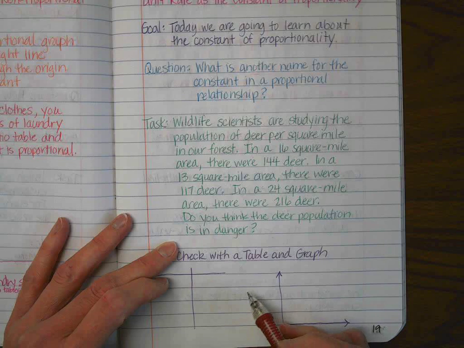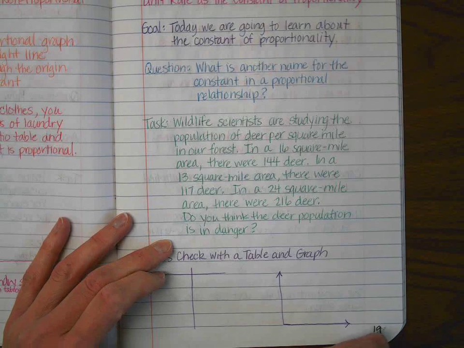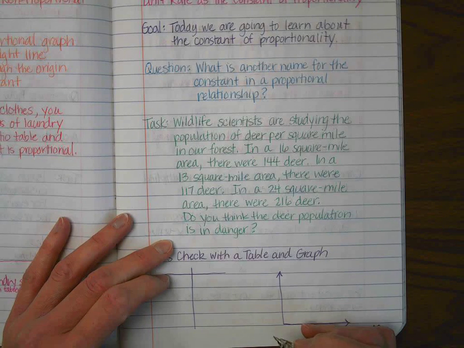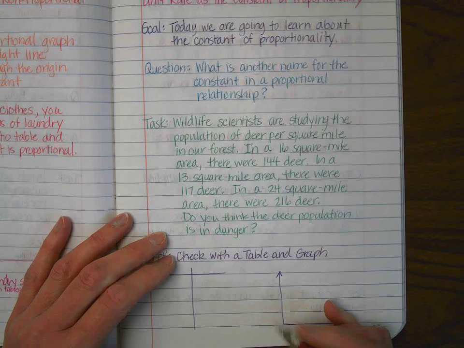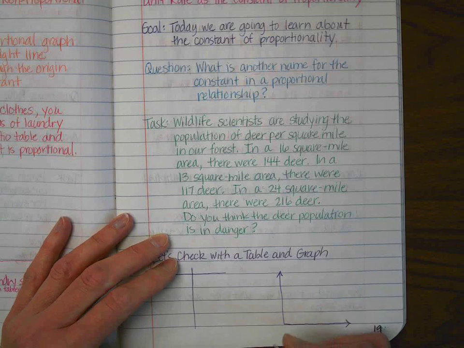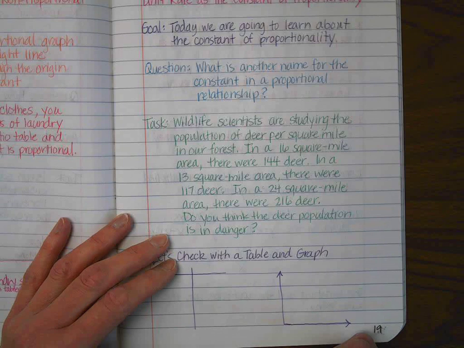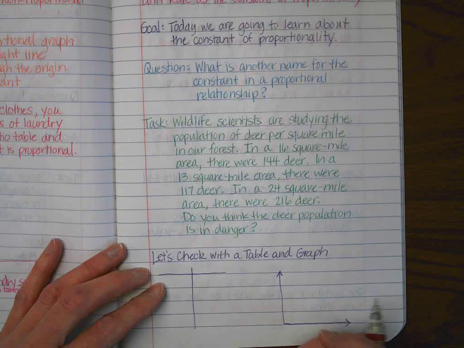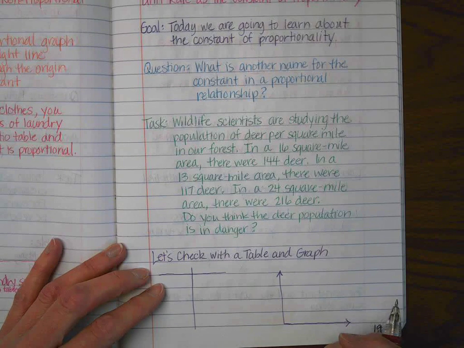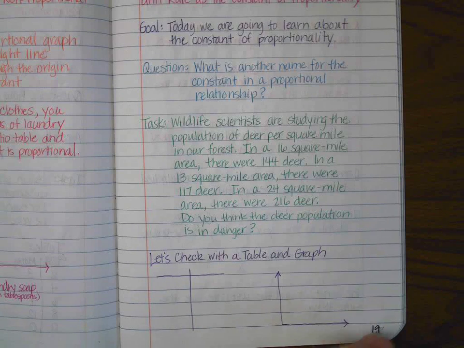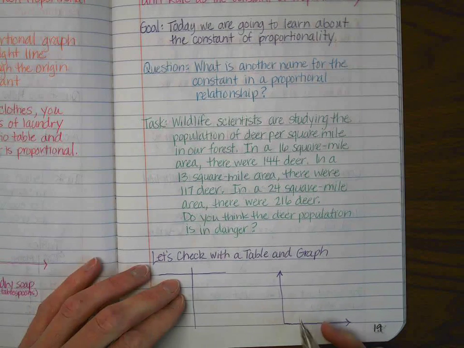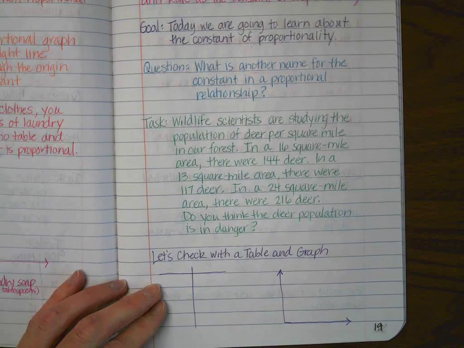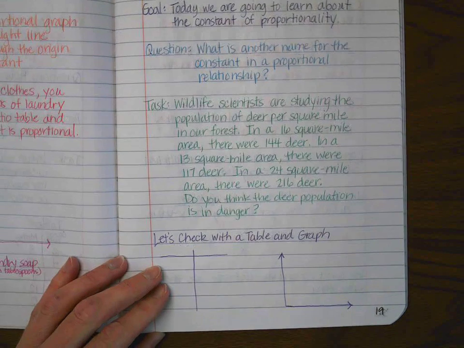Now, you guys are probably going, I don't really care. Well, you should, okay? First of all, there is this opportunity that children get to go hunting, and if the deer population is not high, then you won't be able to hunt. So if you're a hunter, it does affect you big time. So we need to figure out if it's a proportional relationship or not. So basically what we're going to do is build a ratio table and a graph to see what we can learn.